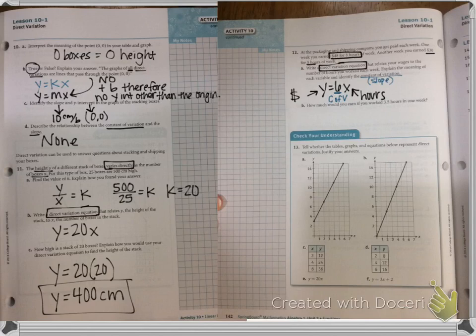How much then could we solve for 3.5 hours in 1 week? Yes, the answer is yes. Okay, where would you plug in 3.5 hours? So y equals 6 times 3.5, which is $21. There we go.